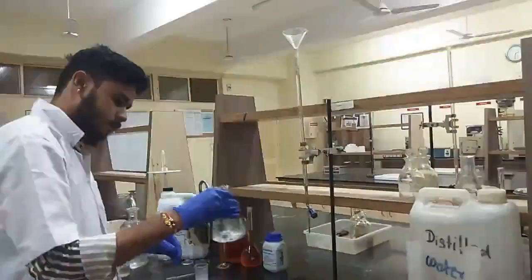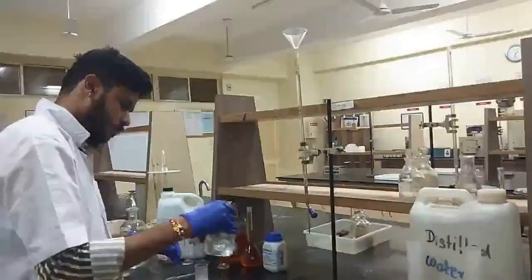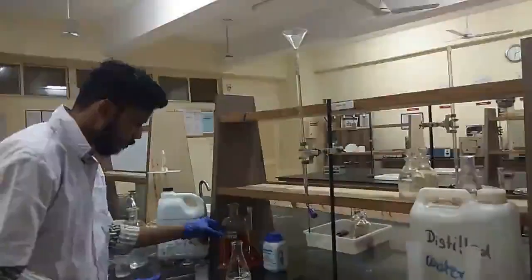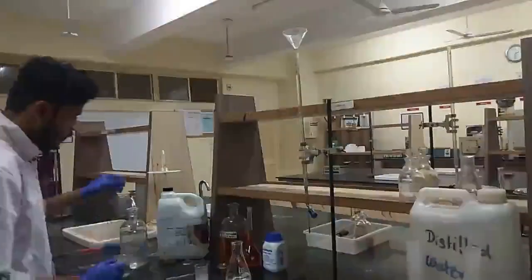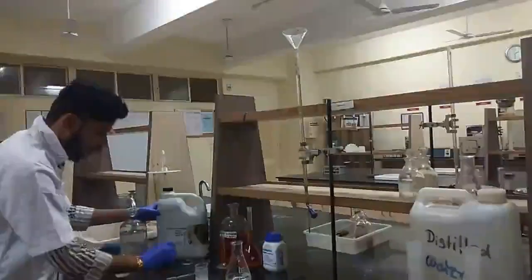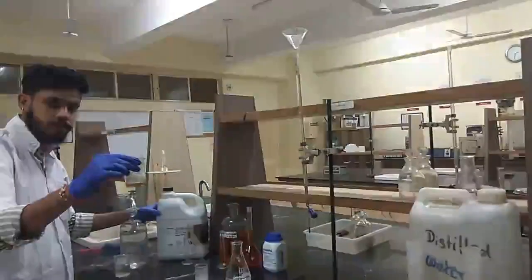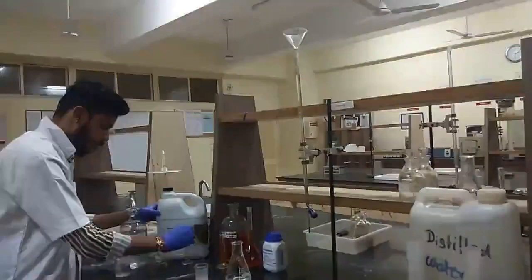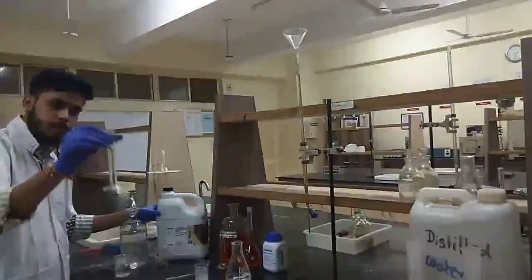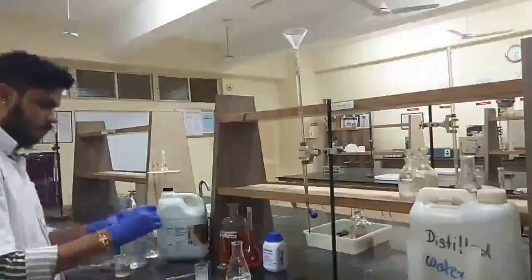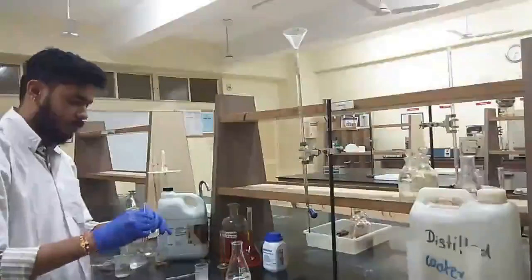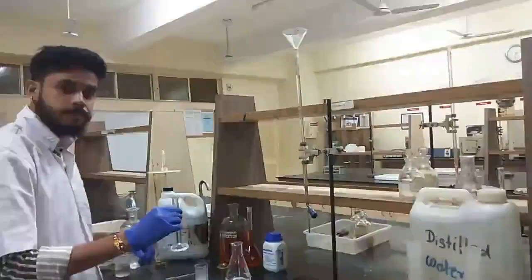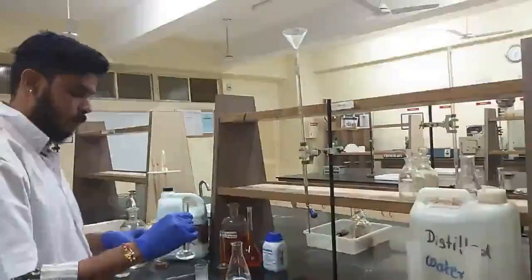Right? After dissolving of all KI crystals, we are going to add 10 ml of 10% dilute H2SO4. So what normally we have in our lab is the 100% H2SO4, which is of 36 normal. So what we require in this case is the 10% of 10 ml dilute H2SO4. So what we will be doing is we will be taking the 10 ml measuring cylinder, and adding 1 ml of H2SO4 in it, and the rest 9 ml of distilled water.